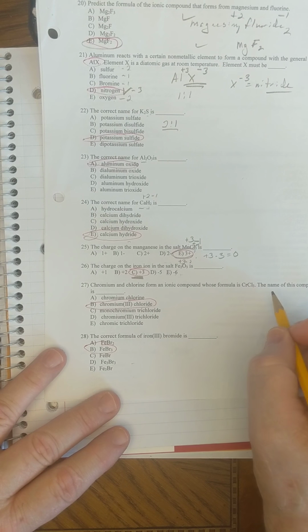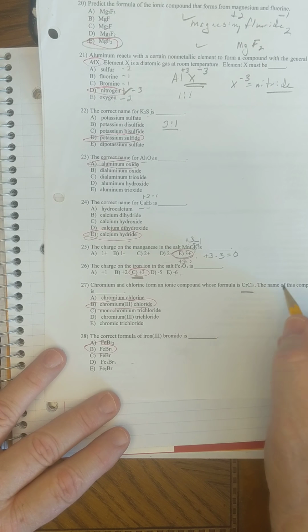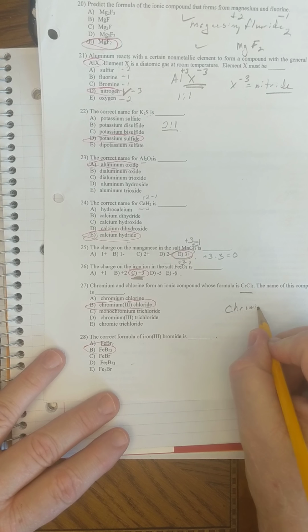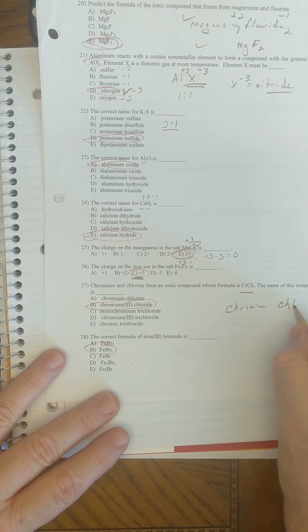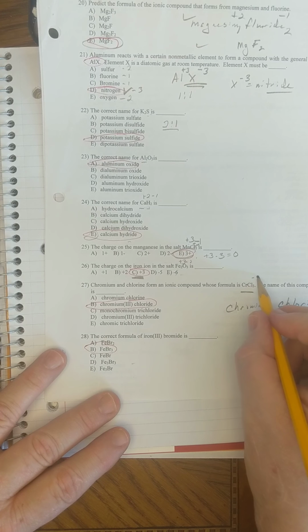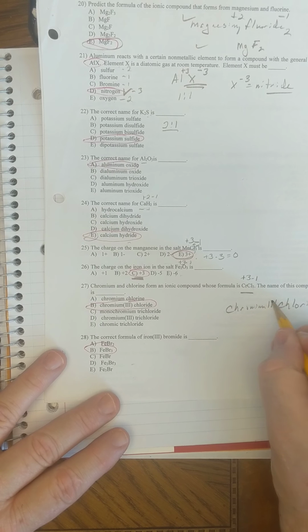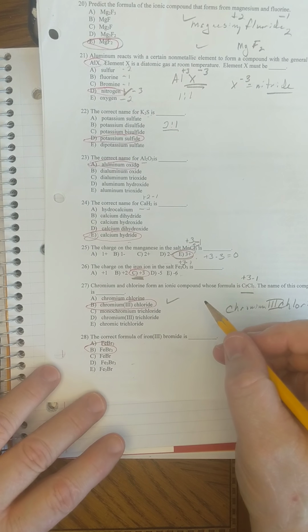Chromium and chloride form a compound which is CrCl3. Name it, it would be chromium chloride. Now I have to find the charge of the chromium. So chloride's a -1, so chromium's a +3. And it would be B.